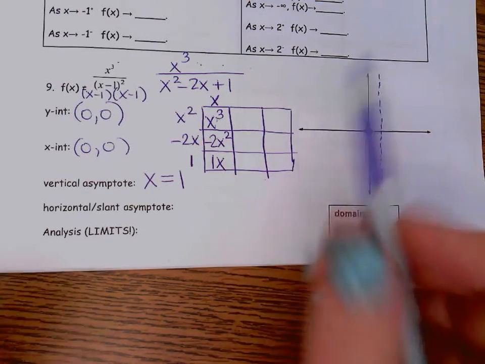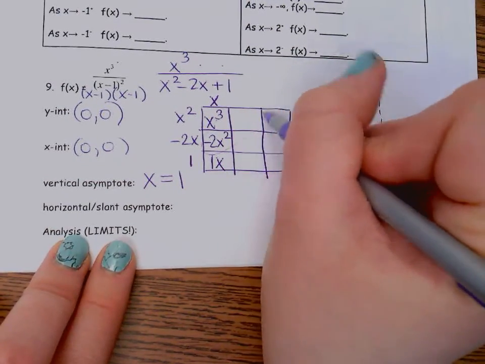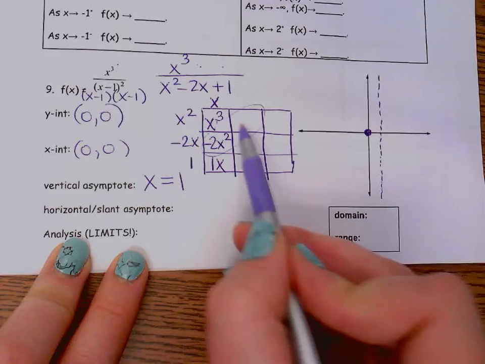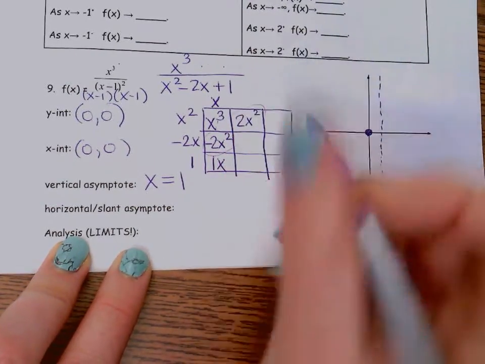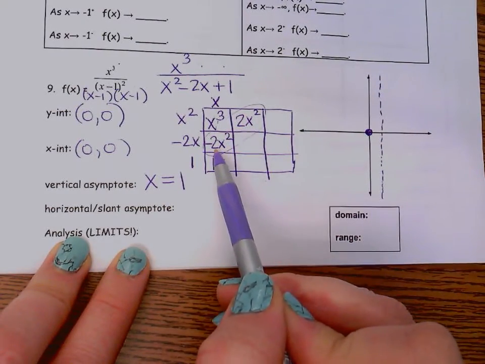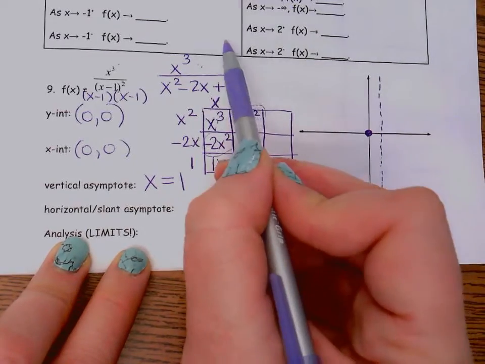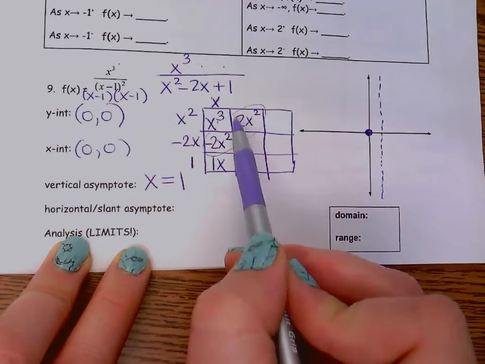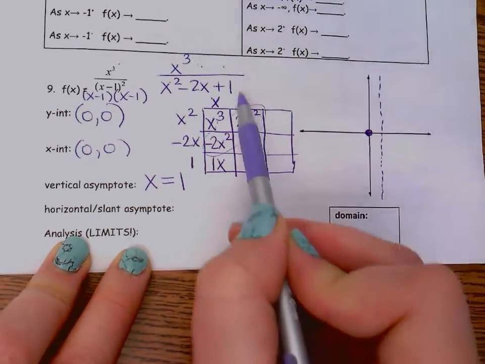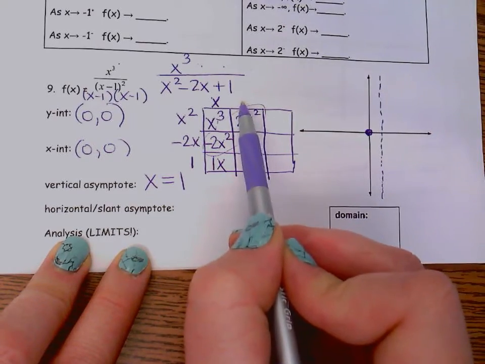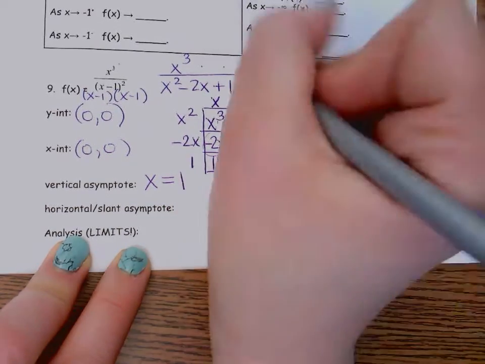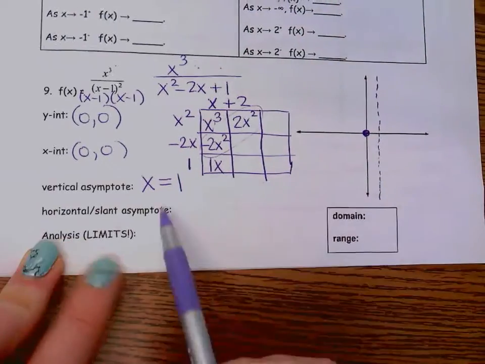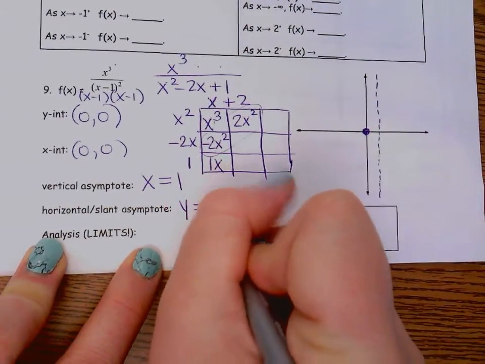Right, this needs to be 2x squared right here so that positive 2x squared and negative 2x squared add up to the 0x squared in my dividend. So now I can finish my quotient. I know that the answer is 2 up here because 2 times x squared is 2x squared. So my slant asymptote is just y equals x plus 2.